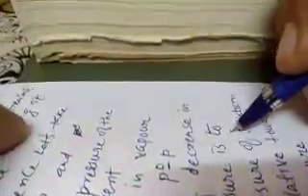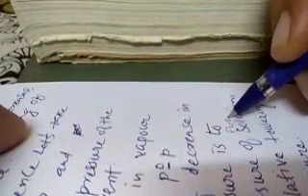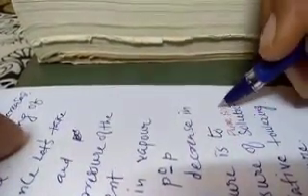The ratio of decrease in vapor pressure, that is P0 minus P, to the vapor pressure of pure solvent is called the relative lowering of vapor pressure. So now we can write relative lowering of vapor pressure is equal to P0 minus P upon P0. This is how we really understand it.